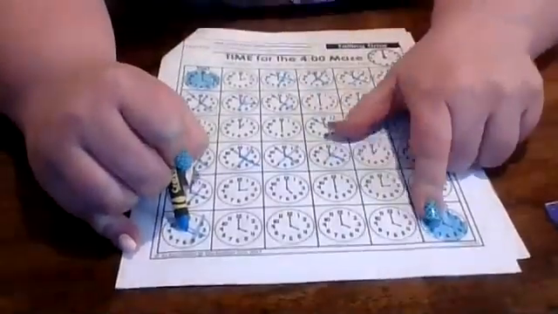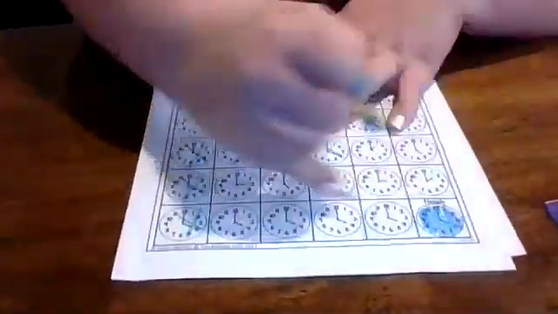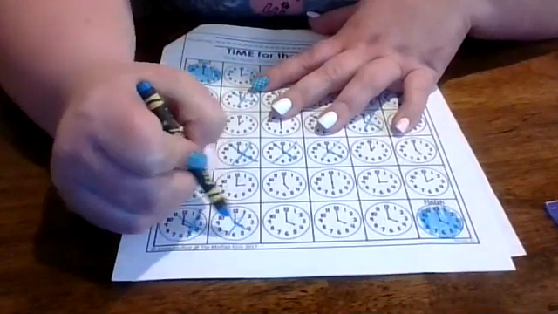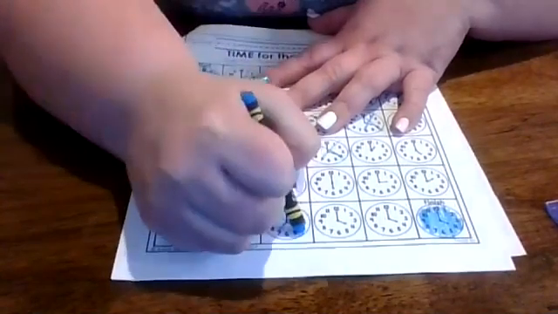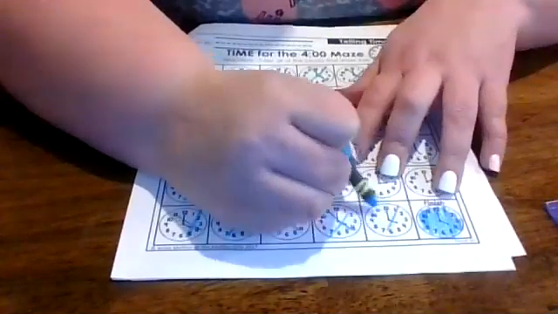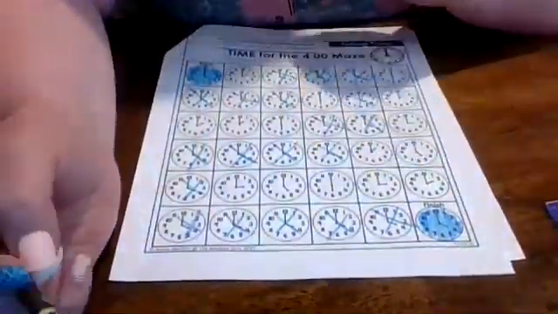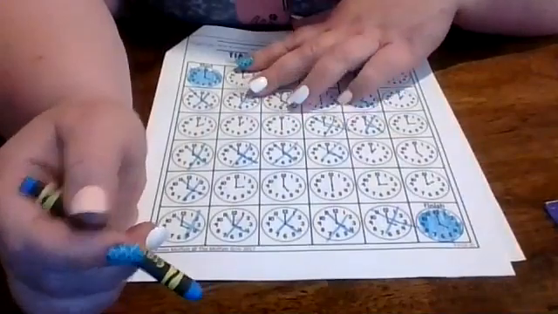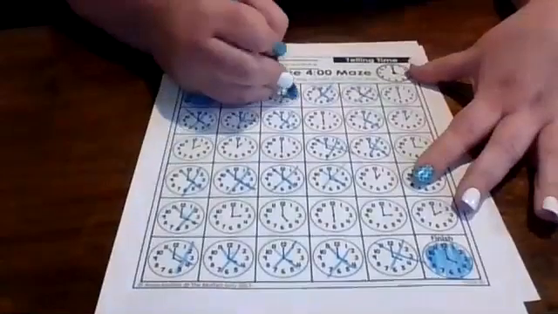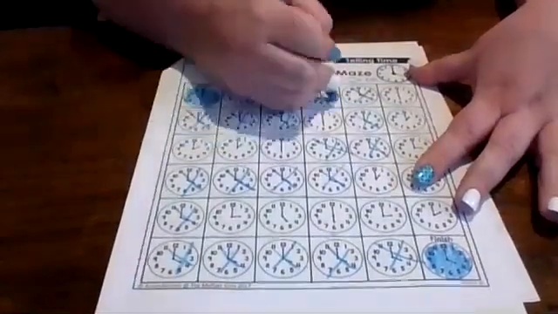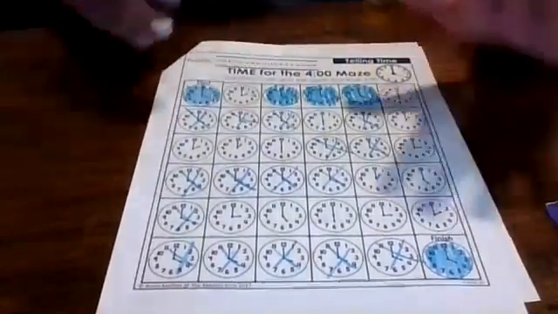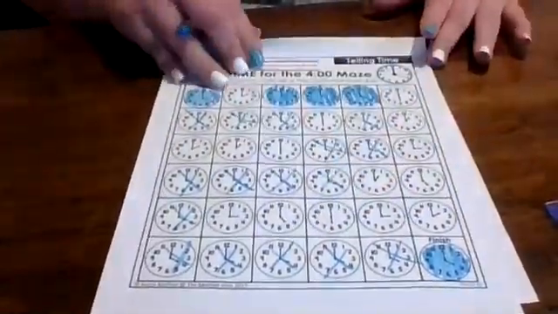There's the finish. I'm going to just zoom right across. Look, I'm getting really excited because that's a 4 o'clock. There's a 4 o'clock. There's a 4 o'clock. Okay, this happens to be one time when the whole bottom row is 4 o'clock, but I have seen other time mazes that they've gone up and over and across. So now you can go back and color in your clocks. Okay? You can finish that one a little later.